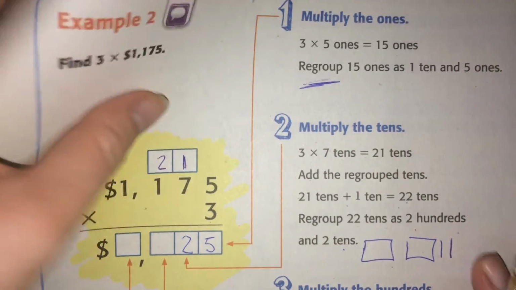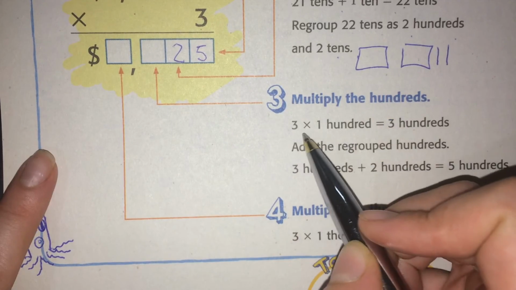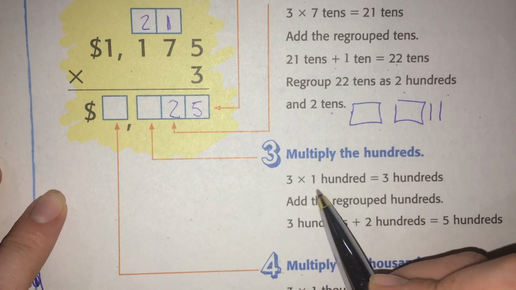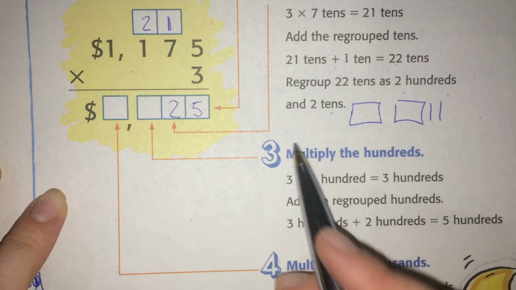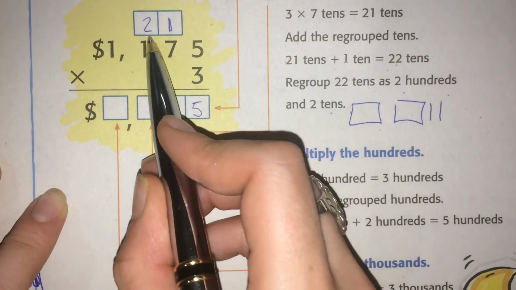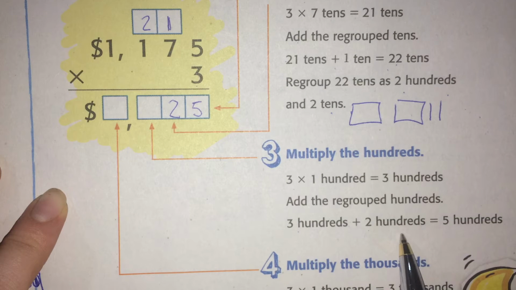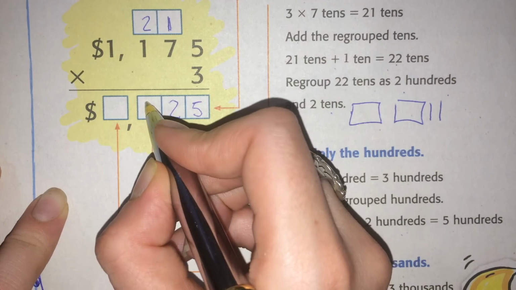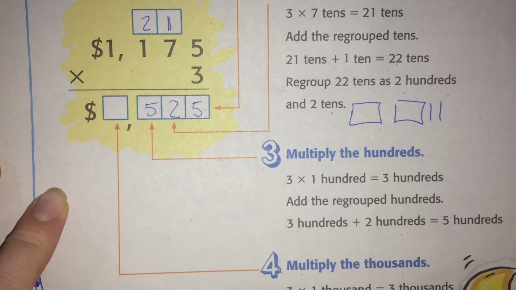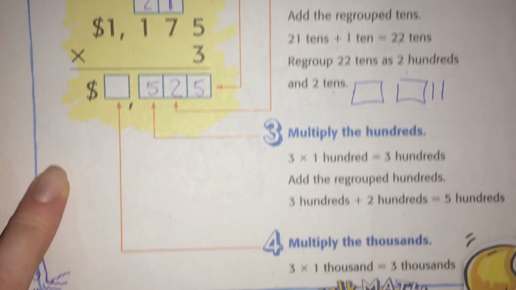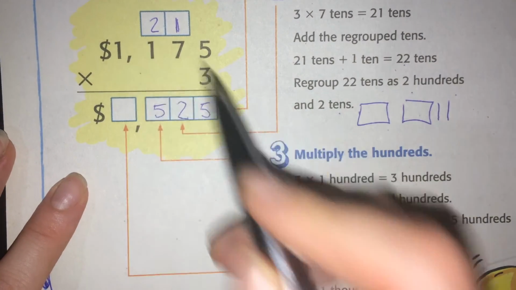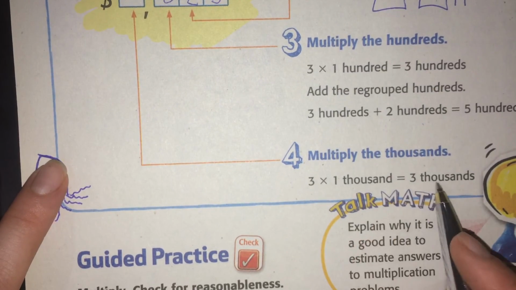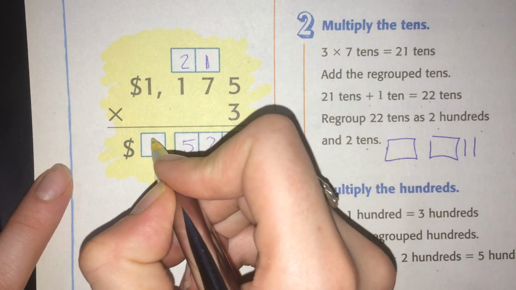Now we have 3 times 100, which is 300. And then you have to add the 200s that we regrouped. So 300s plus 200s equals 500s. And then we have to multiply the thousands. So now 3 times 1 equals 3,000.